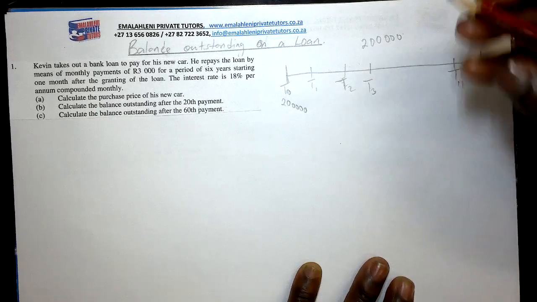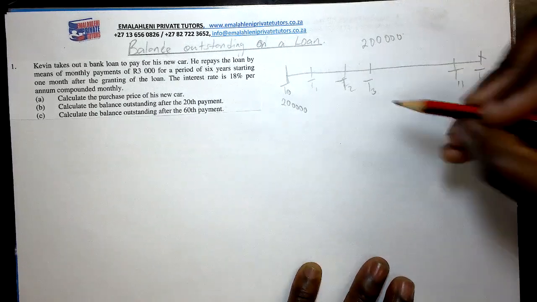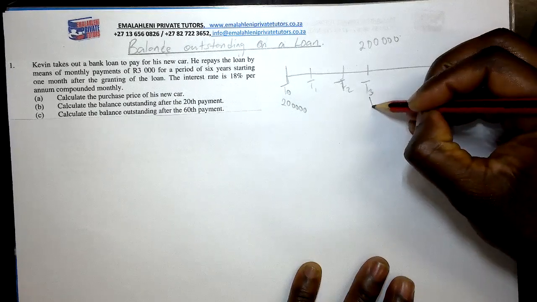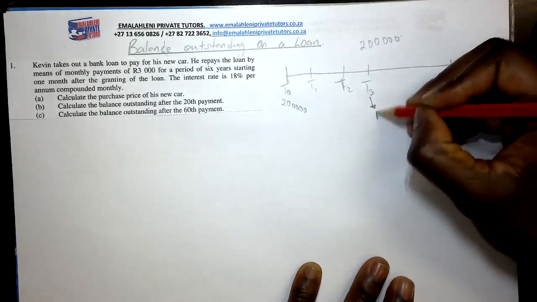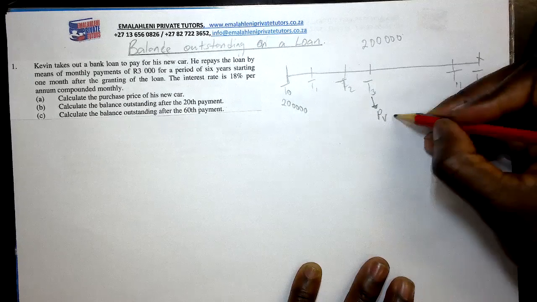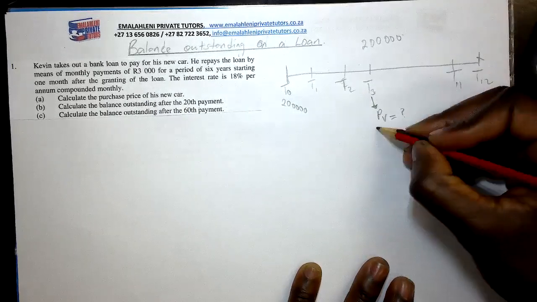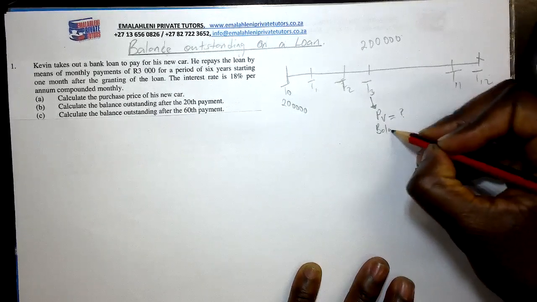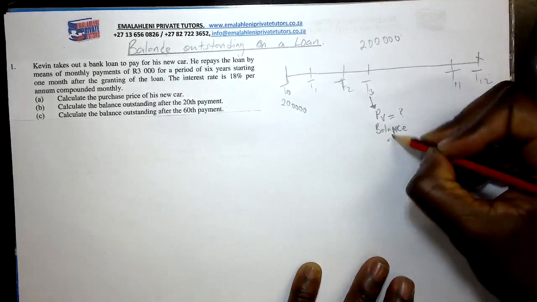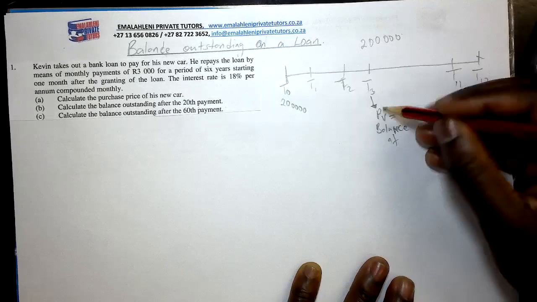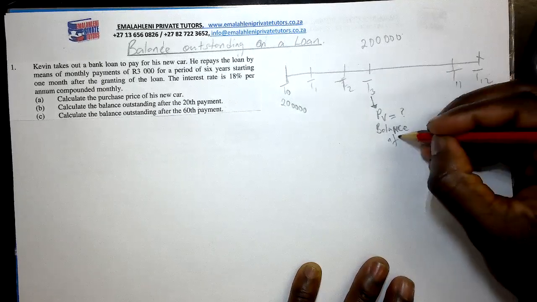So for the balance after the third payment, what you need to do is look at PV at this amount at this time here. You're looking at PV, and this PV is what you're looking for. So this one is the balance after how many payments? 3 payments.